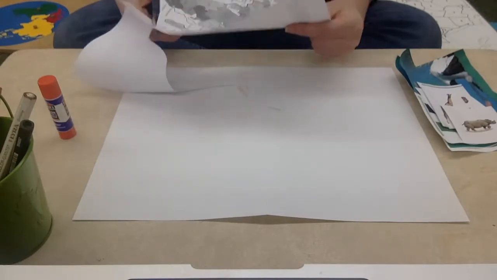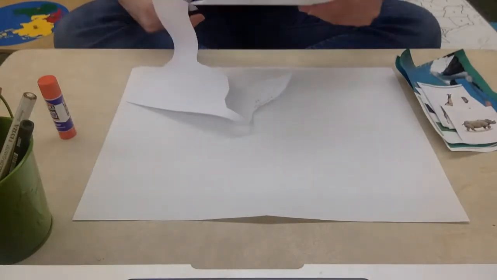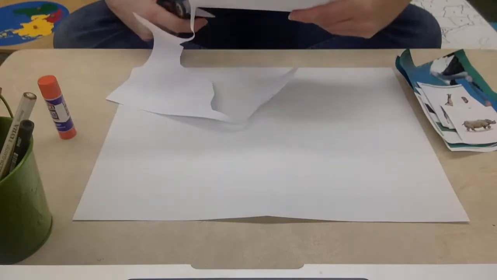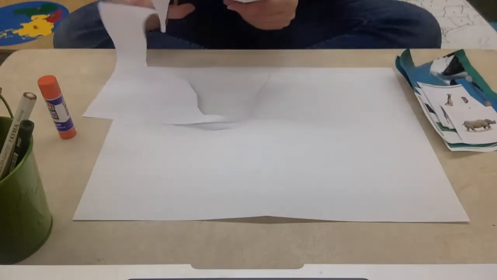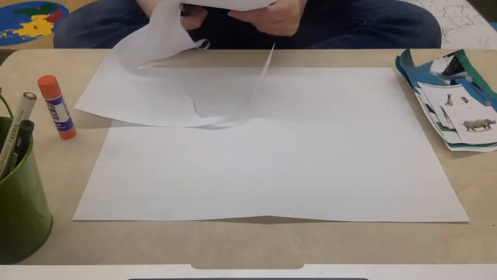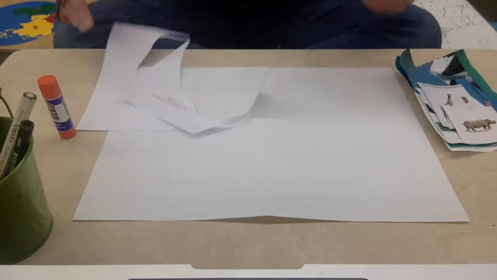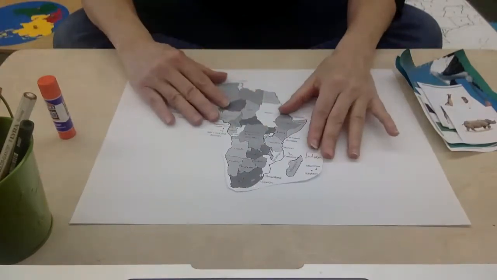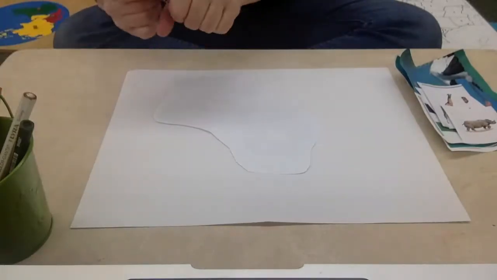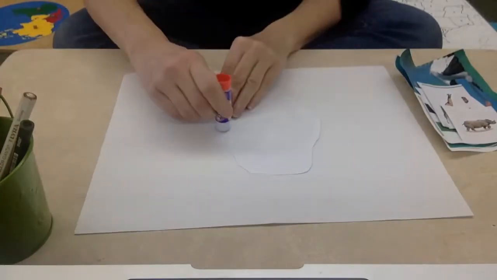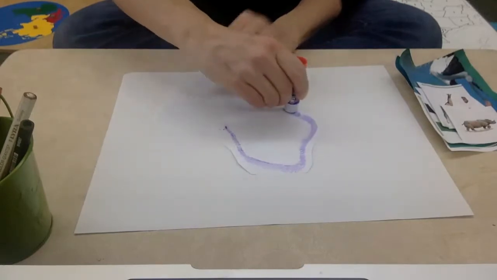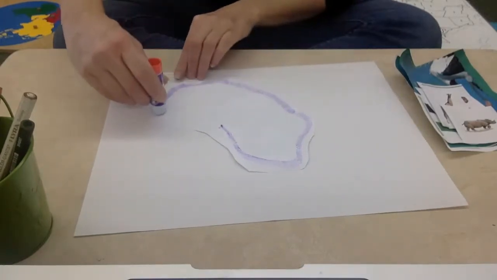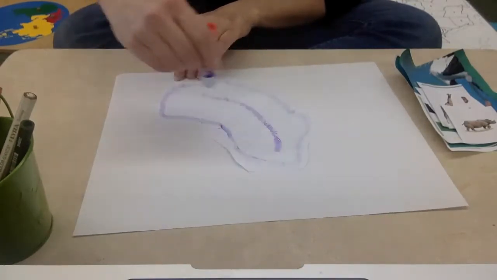Remember, a collage is when we take different images, we put them all together, and arrange them on a larger background. Usually a collage has a theme, and guess what our theme is today? Of course, it's Africa.